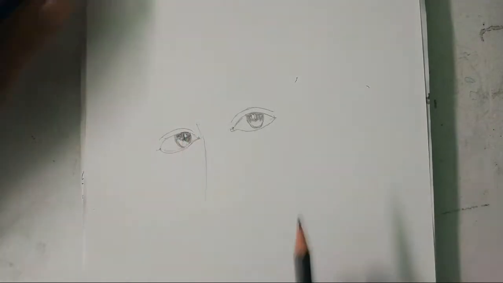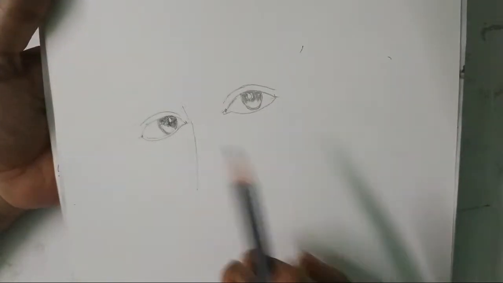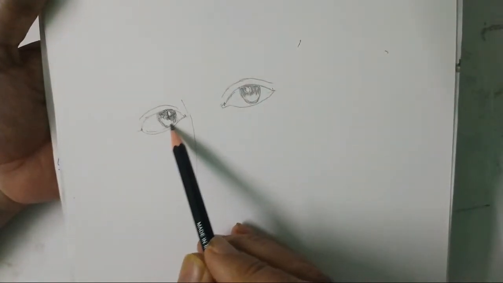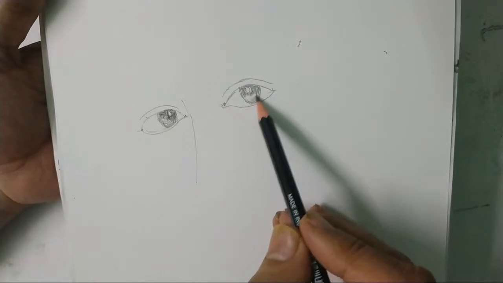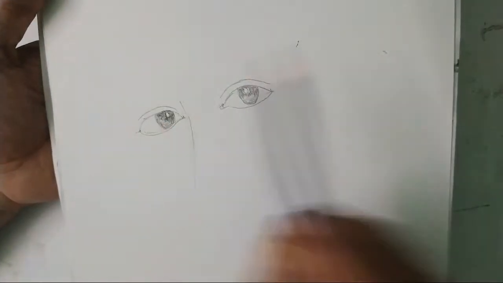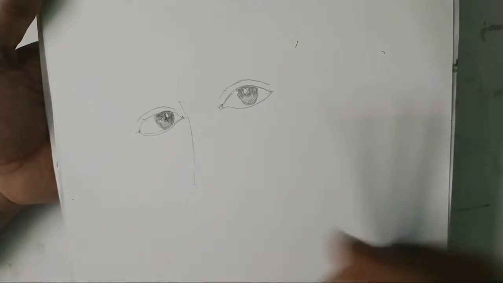Now on the outer side, on this side I will shade softly because I want to keep this portion light. Now I am using a normal HB pencil.